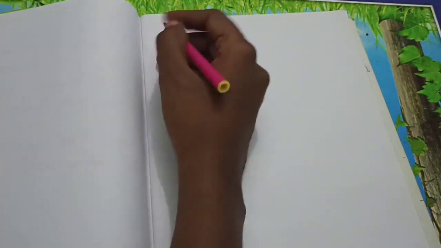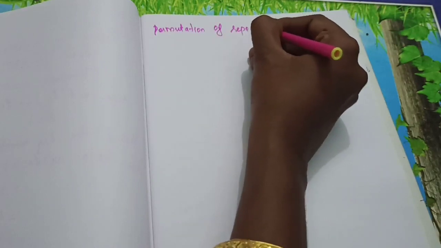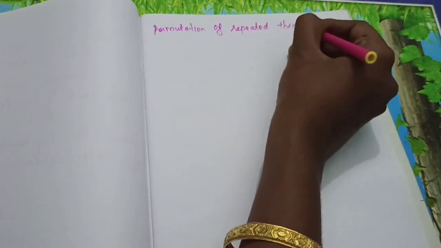Next one is permutation of repeated things. We are going to learn permutation of repeated things. Now we have learned permutation. Till now, in each and every question we learned, is any repetition allowed? No, there is no repetition. So now we are going to learn permutation of repeated things.